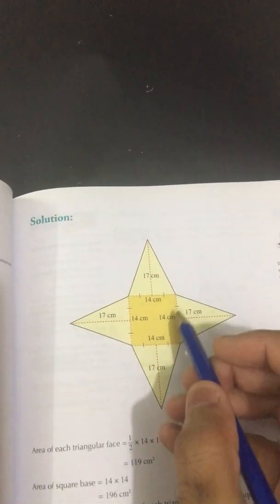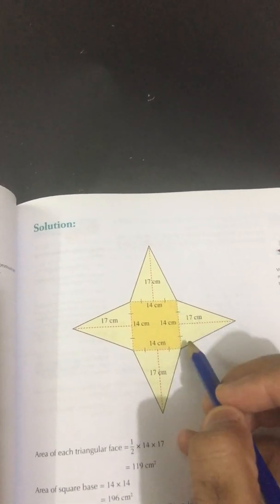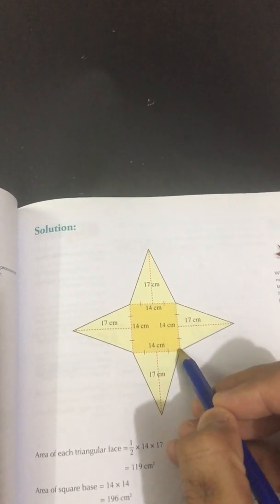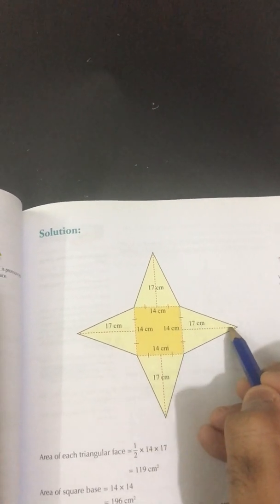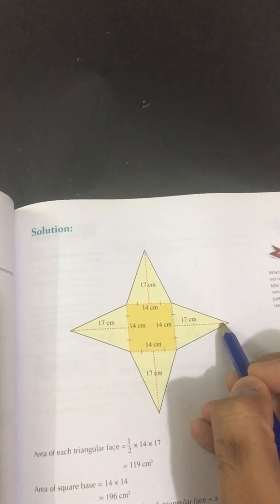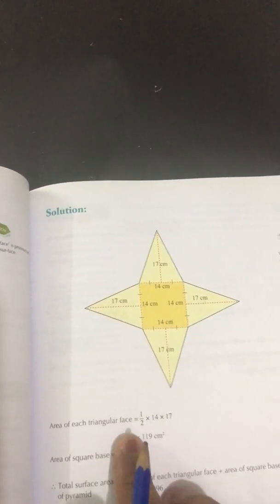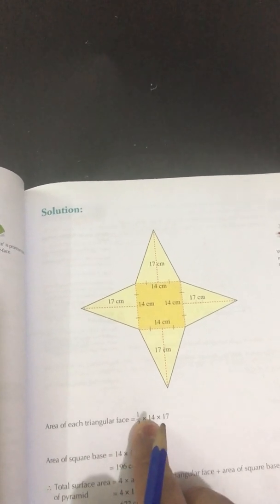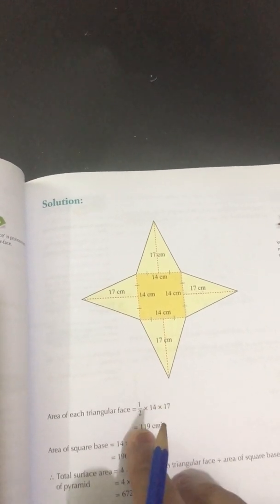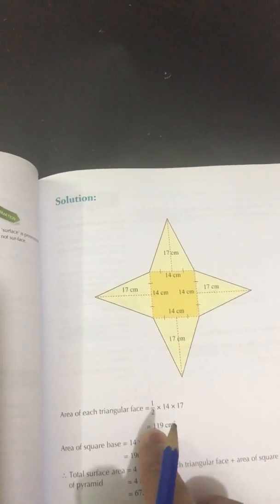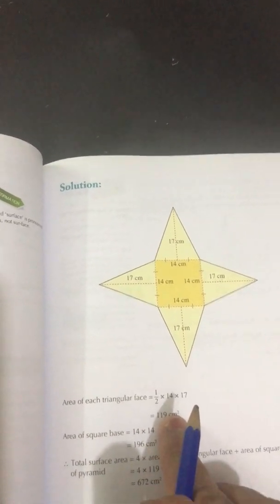Moving on with the triangle, first we will be finding out the area. This is a triangle which has a base of 14 and a height of 17. So what is the formula? Half base into height. So half base, that is 14, into height, that is 17, and the area of one triangle is equal to 119 centimeter square.